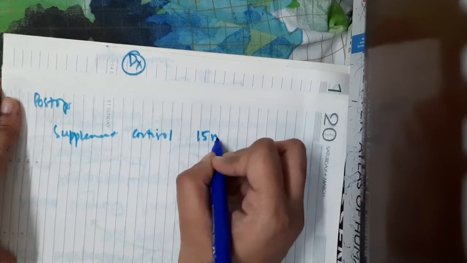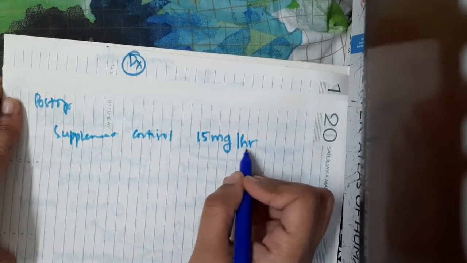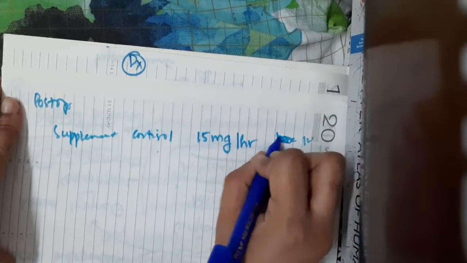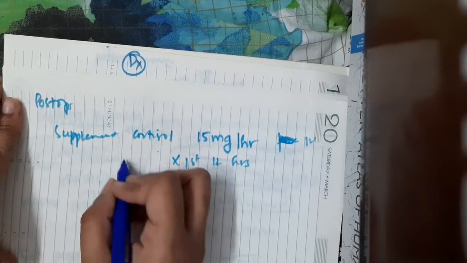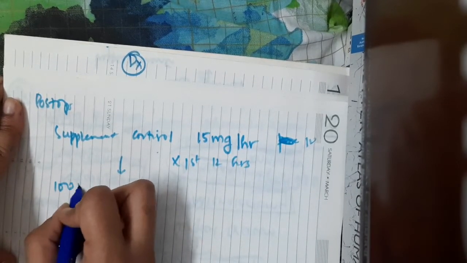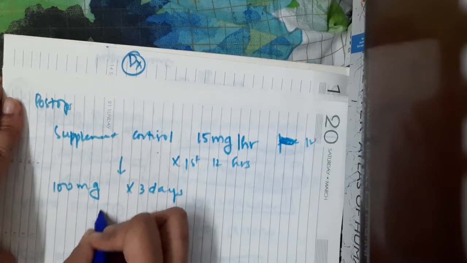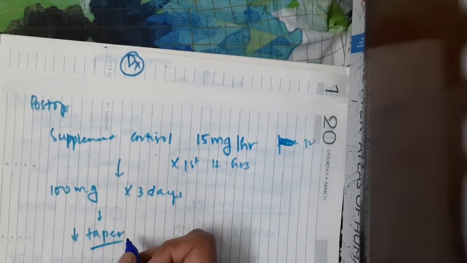Immediately, within the first 12 hours, we can give 15 milligrams per hour parenterally or IV for the first 12 hours, and after that you can give 100 milligrams for 3 days, and then taper the dosage.